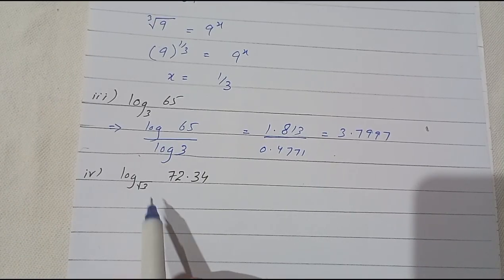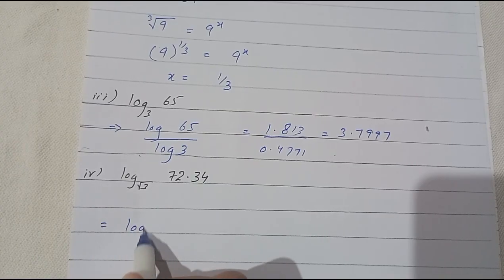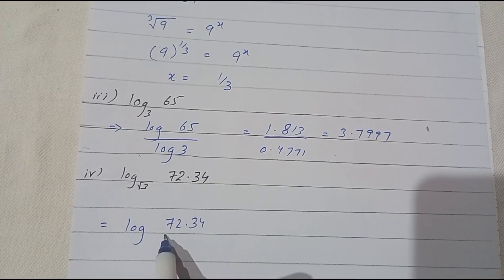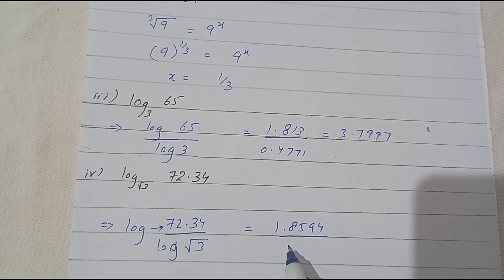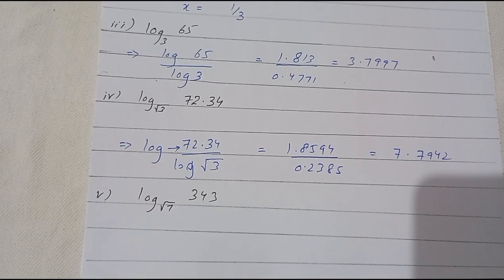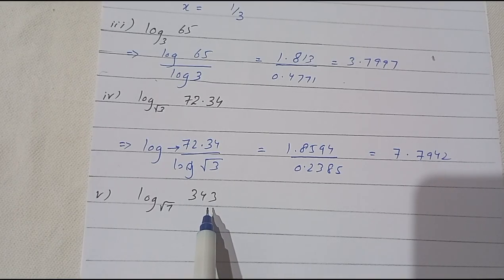Again in part 4 we write them in division form as log of 72.34 divided by log of root 3. The value of log of 72.34 equals 1.8594 and log of root 3 is 0.2385, that equals 7.7942.